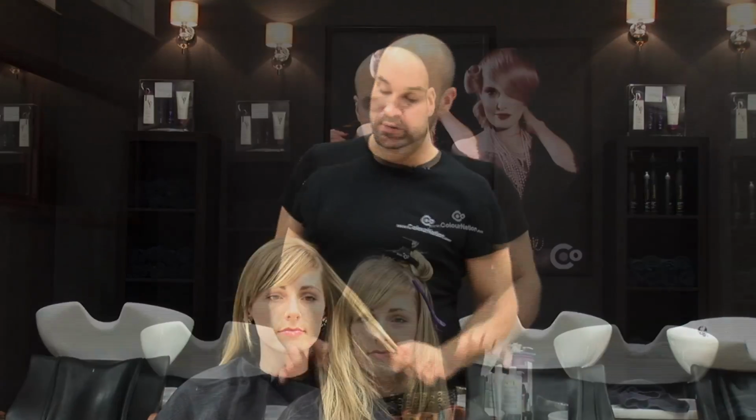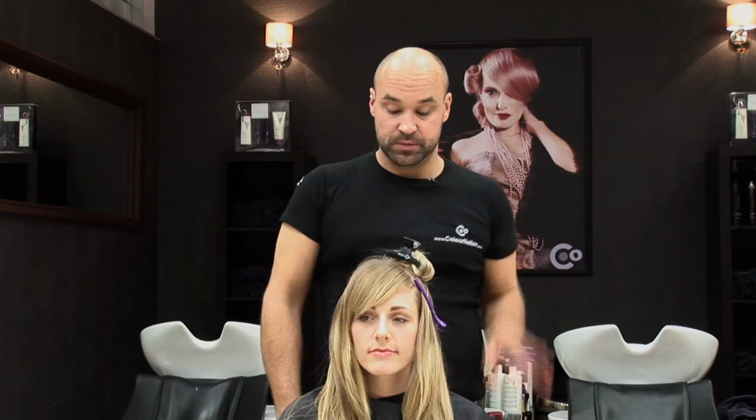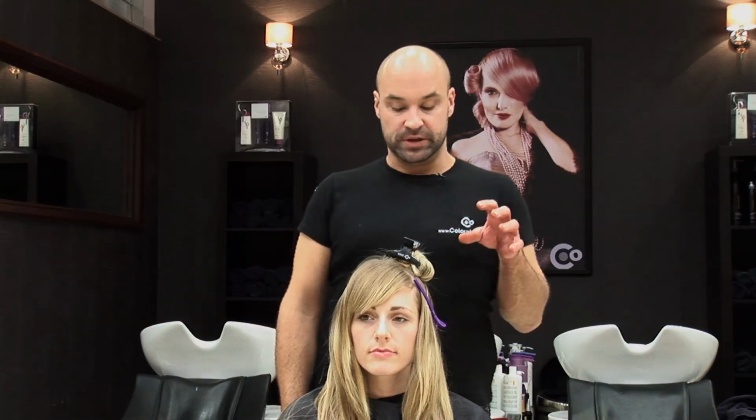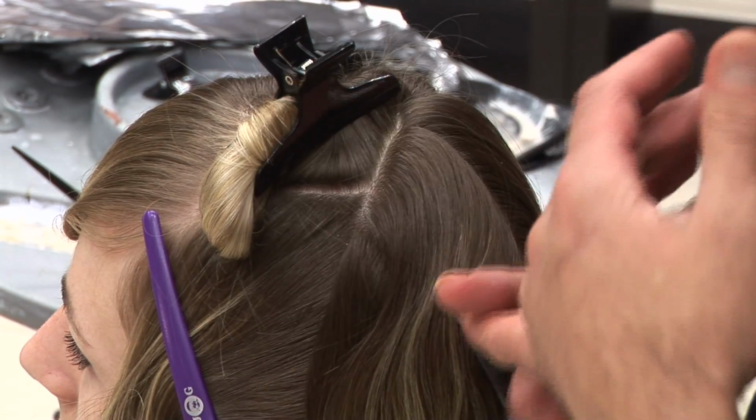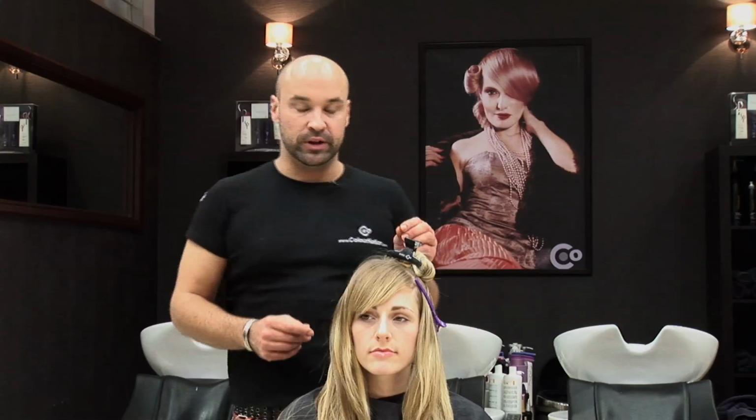To do a lowlight over very blonde, for face highlights and lowlights, we want the end result to be quite natural. So we've chosen our ash blonde, a warm blonde and a lowlight.